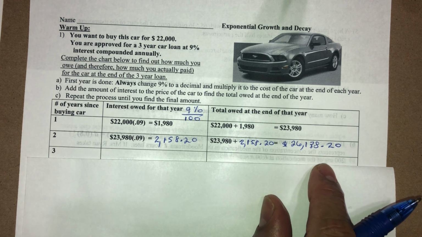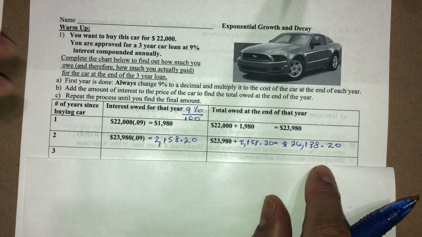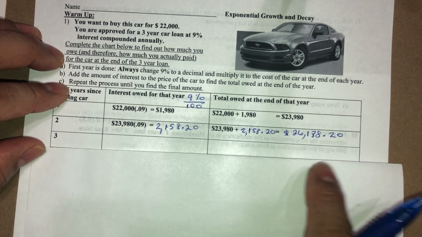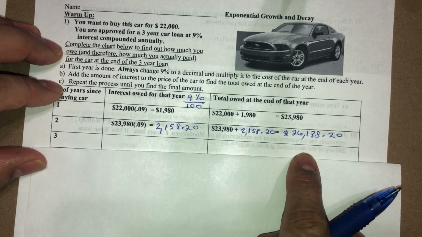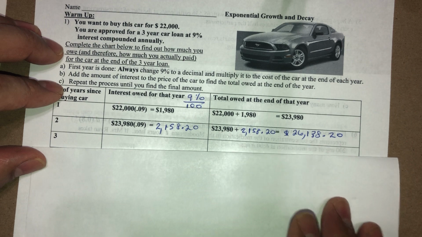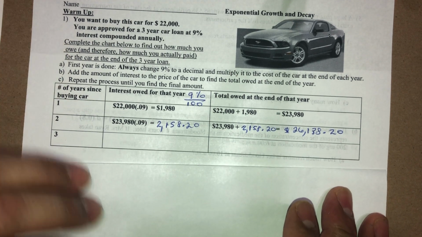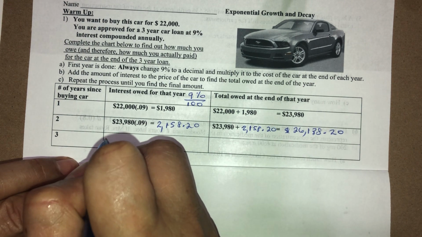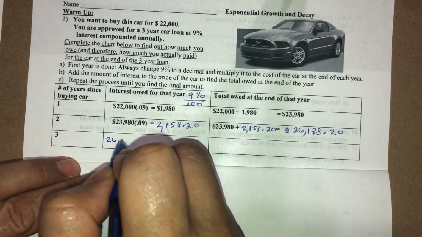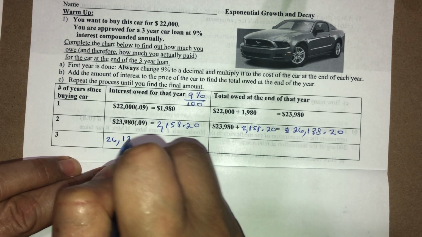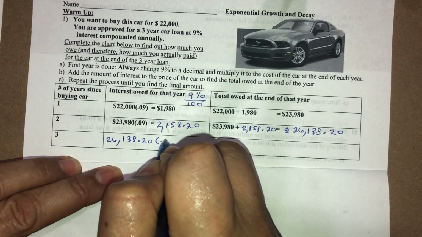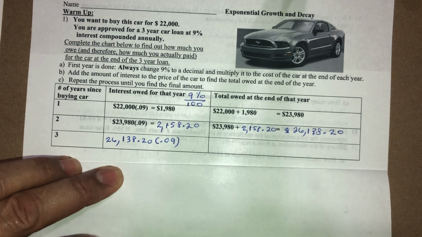If they don't ask you to round it to the nearest dollar, you round it to the nearest cent, because money can be presented in cents. Now, at the end of 2 years, that's how much money I will have paid for the car that cost me only $22,000, okay? Now, I have to do one more year, which is this new amount, $26,138.20, times 0.09, okay?